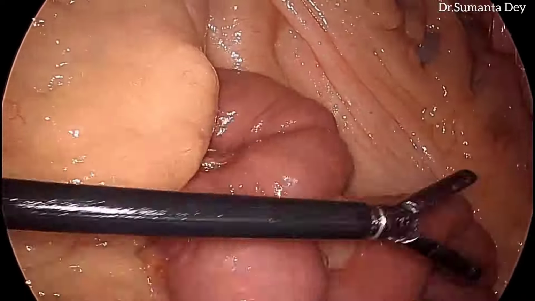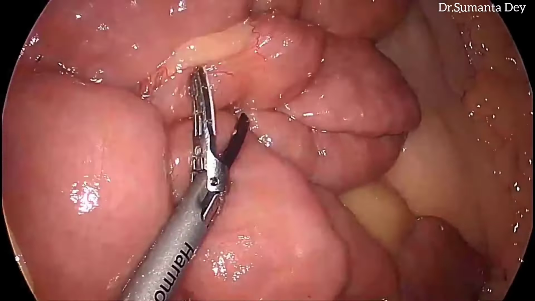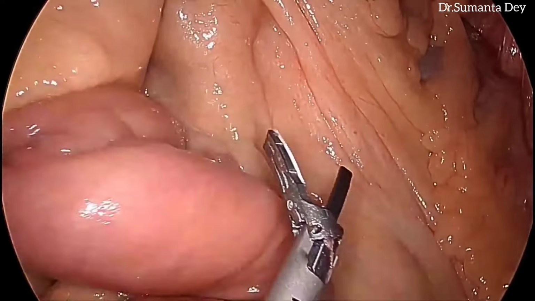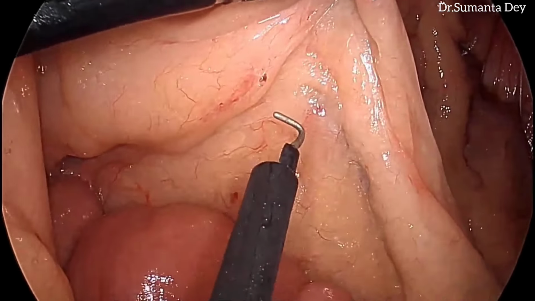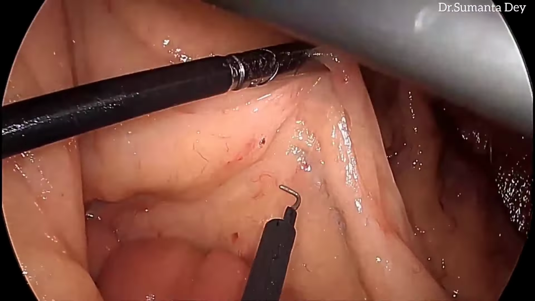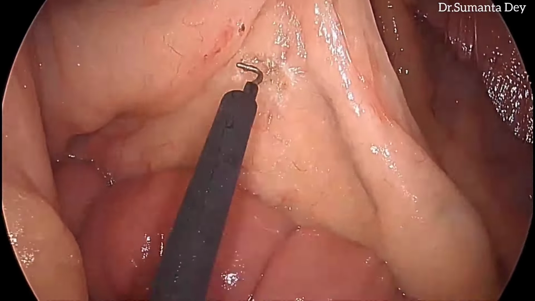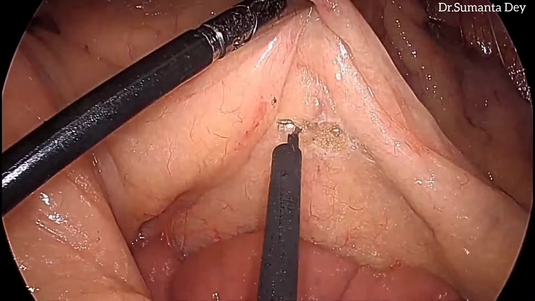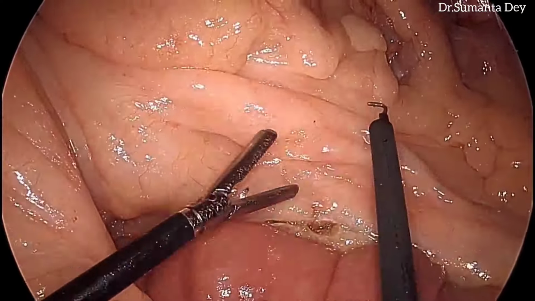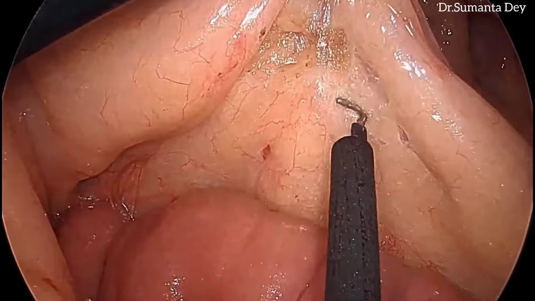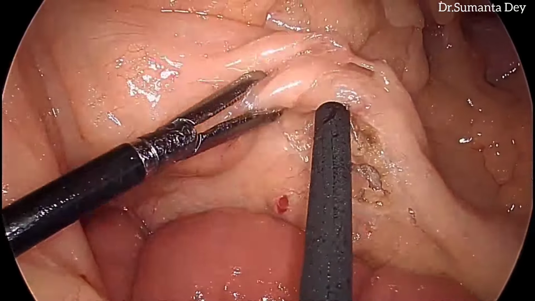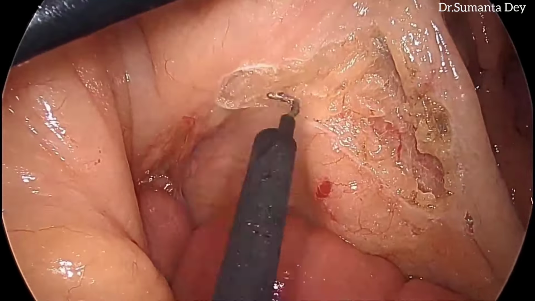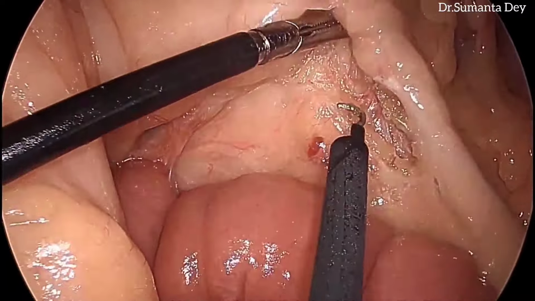So my plan is to go ahead and do a segmental colectomy with complete mesocolic excision with central vascular ligation. After retracting the transverse colon, the fold of the inferior mesenteric vein near the ligament of Treitz is identified and reflected, and just below the inferior mesenteric vein a peritoneal incision was given.